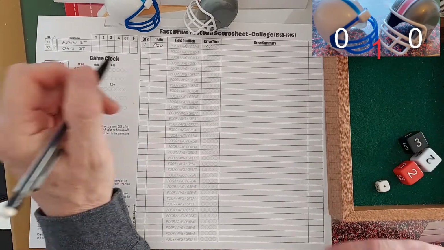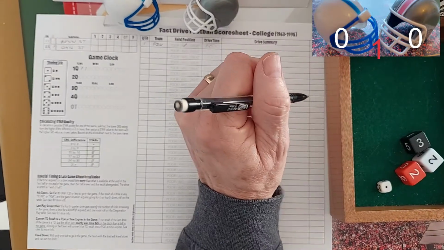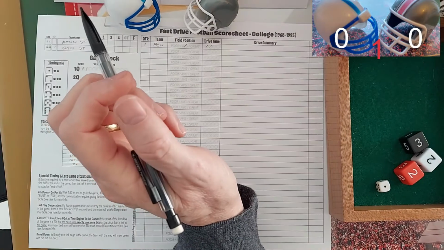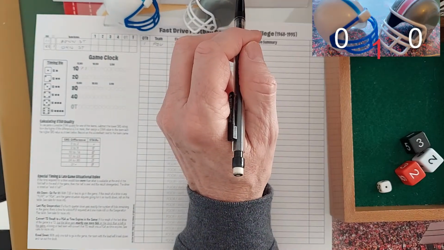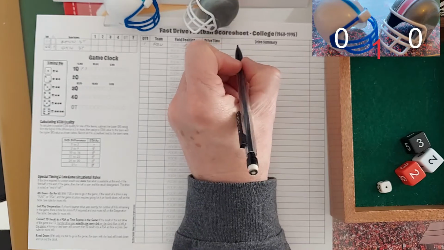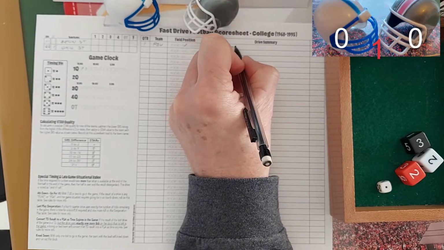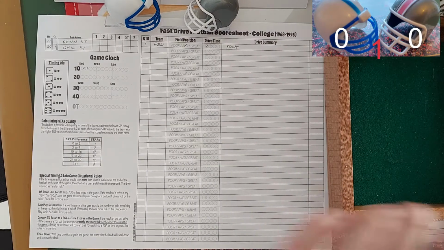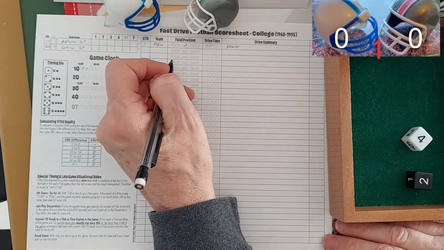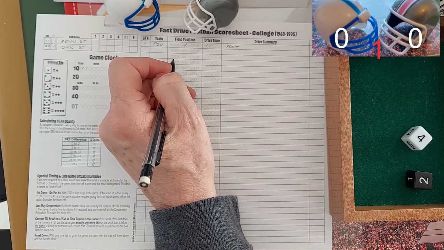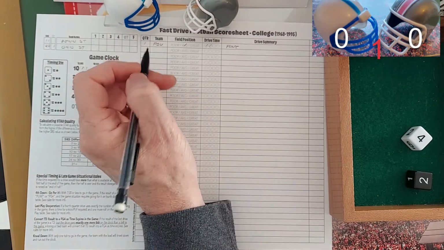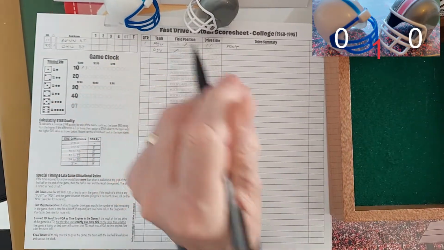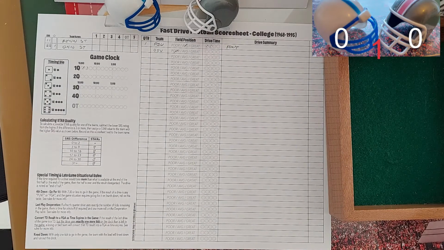All right, so we did 2 clicks off the clock. The roll is 2-2-3. Undisciplined defense for Ohio State, no. Mild defense, no. Punt. That will pin Ohio State deep in their own territory. Poor field position. Here's their first drive.